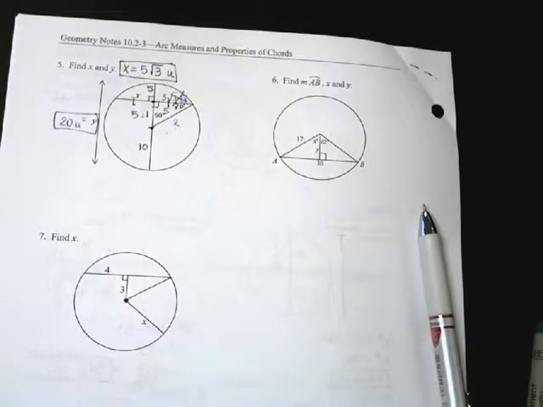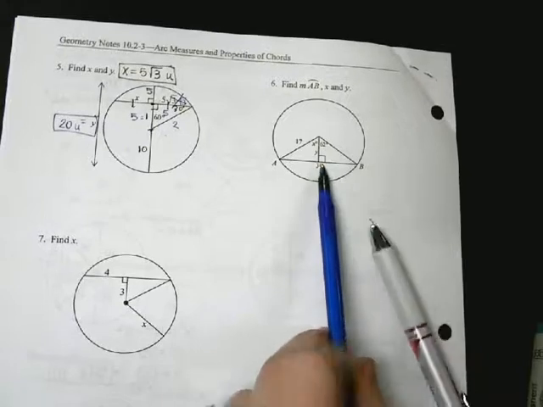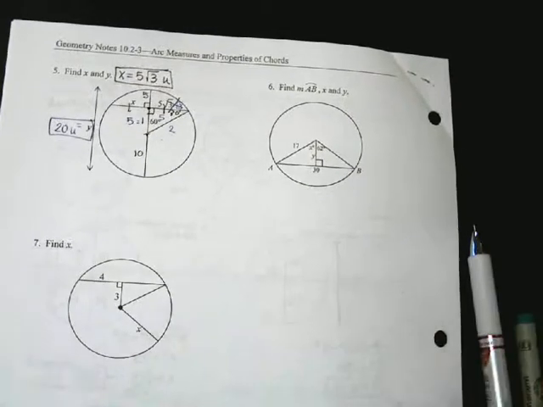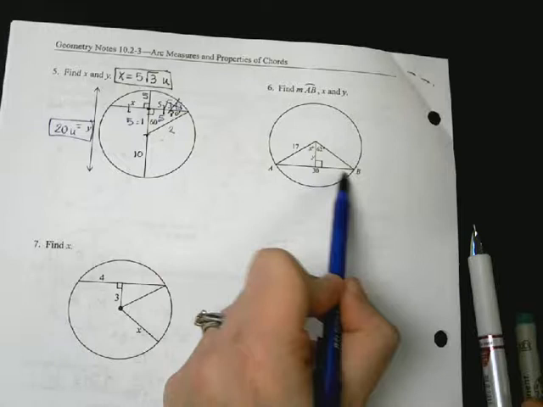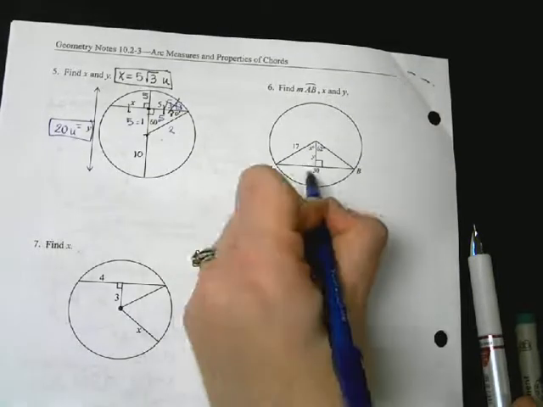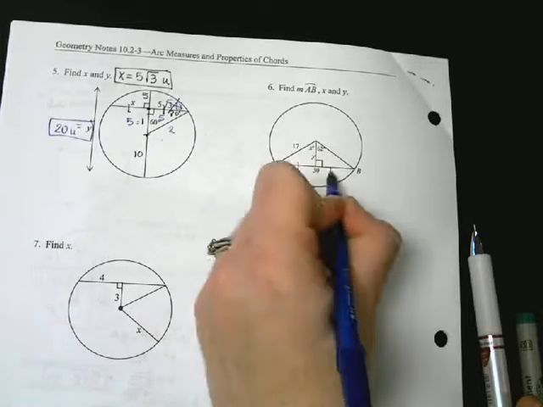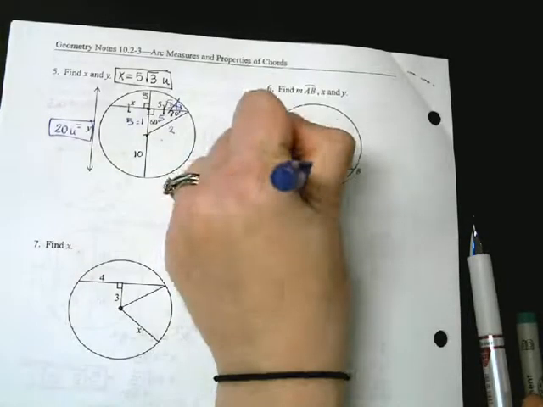Okay, number 6 is a little bit more complicated. You have to notice some things that are going to be congruent to each other. The fact that this chord is perpendicular to the center of the circle tells me that these pieces are congruent. So if the whole side, AB, is 30, then each piece is 15. And I broke it into that because that's what's going to get me to my individual right triangles.